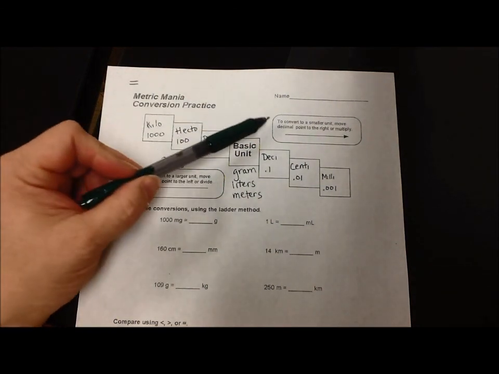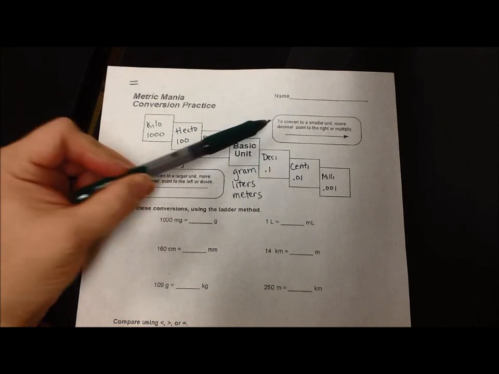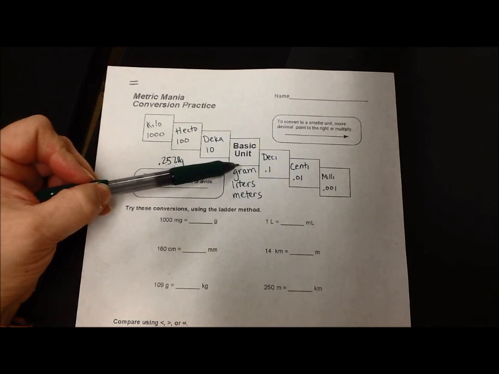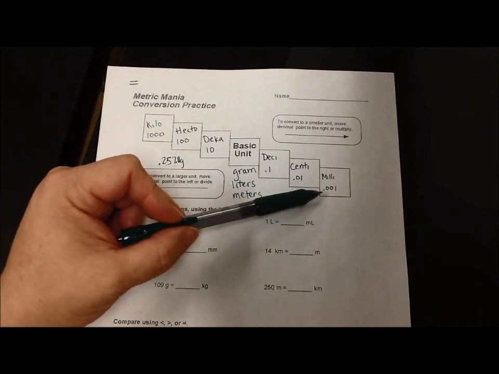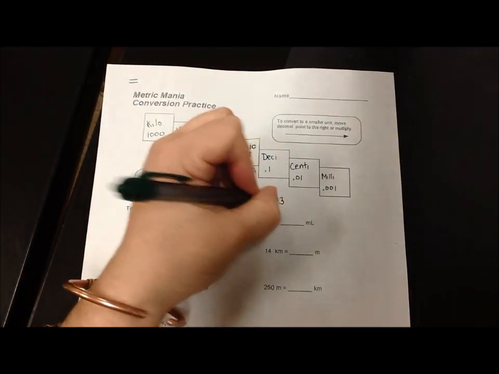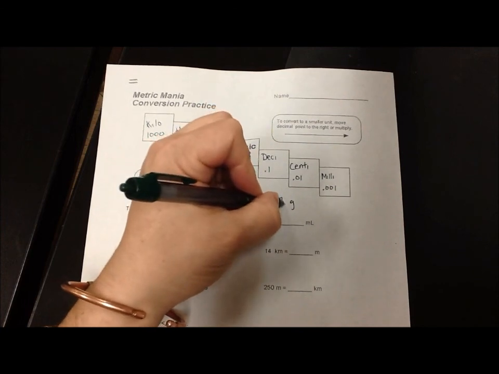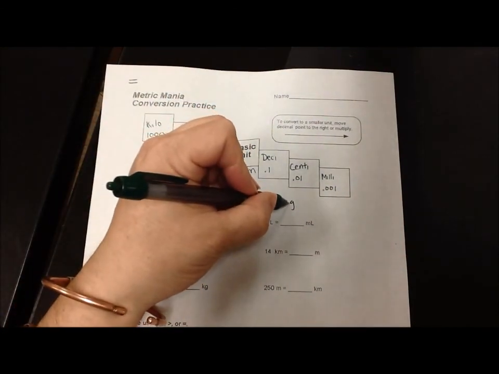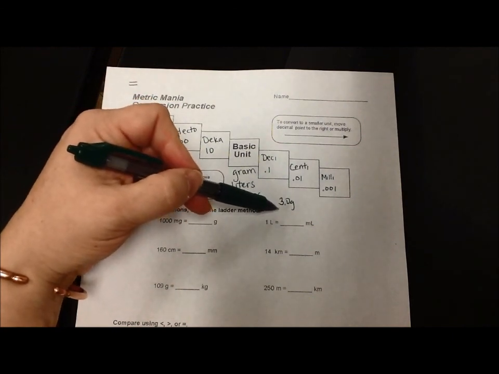So again, looking at the instructions up here, if I want to convert to a smaller unit, let's say I want to describe how many centigrams or milligrams I have with, let's use a smaller number, let's say 3 grams. Again, there's an invisible decimal point there, so it would look like that. 3.0 grams is the same as 3 grams.